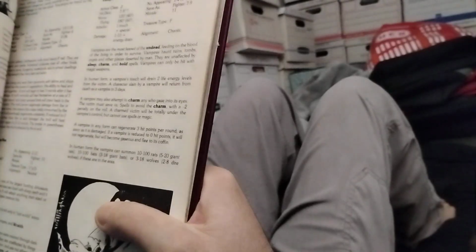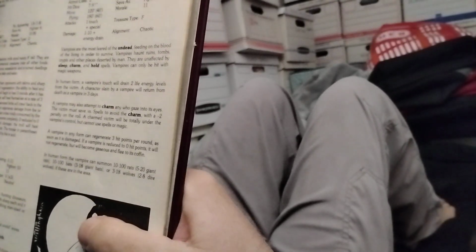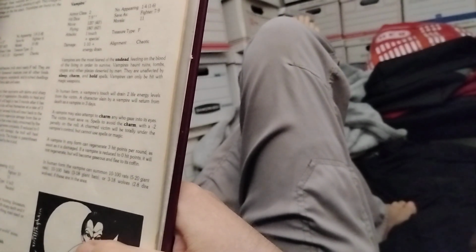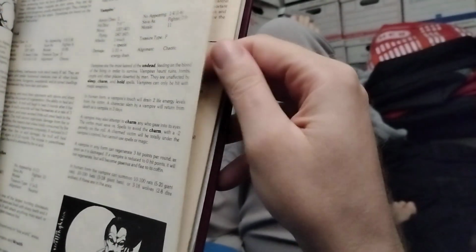A vampire may attempt to charm any who gaze into its eyes. The victim must save versus spells to avoid the charm, with a -2 penalty on the roll. A charmed victim will be totally under the vampire's control, but cannot use spells or magic. A vampire in any form can regenerate 3 hit points per round as soon as it's damaged.